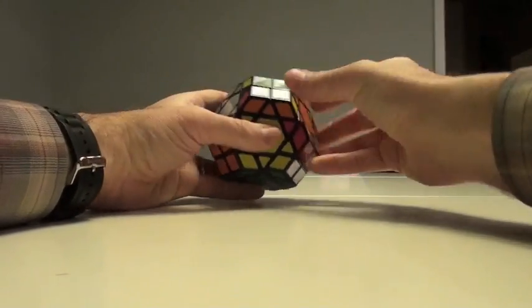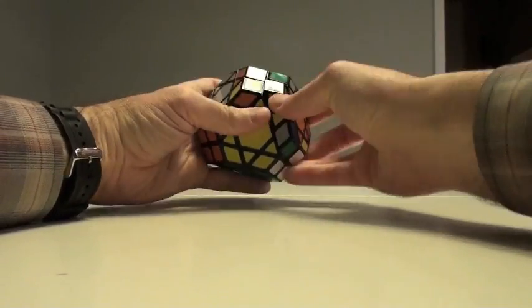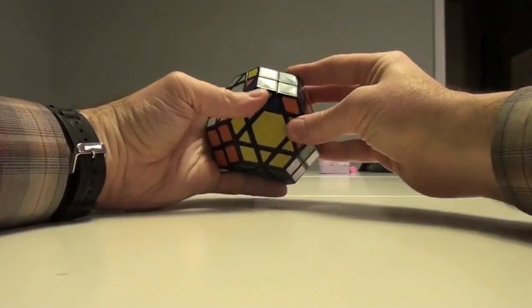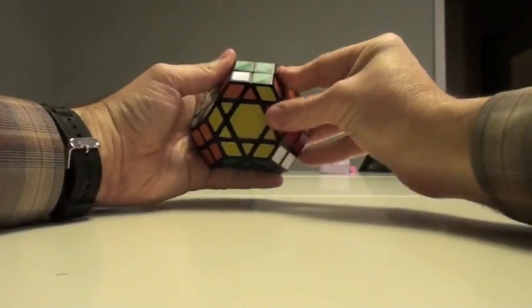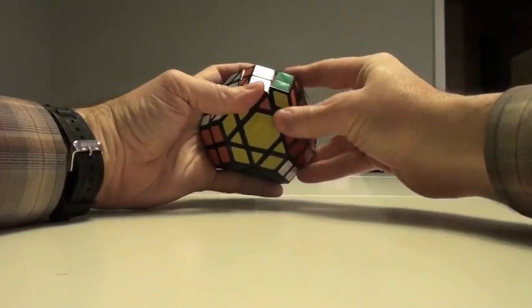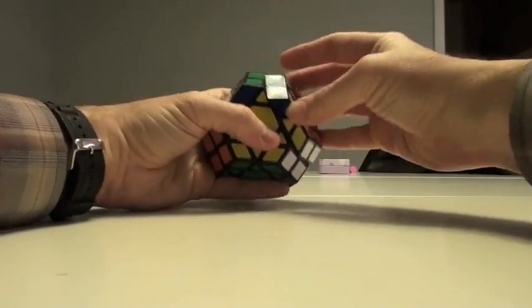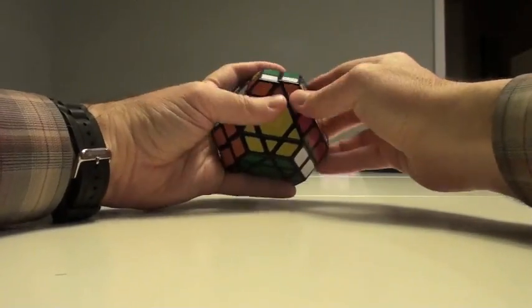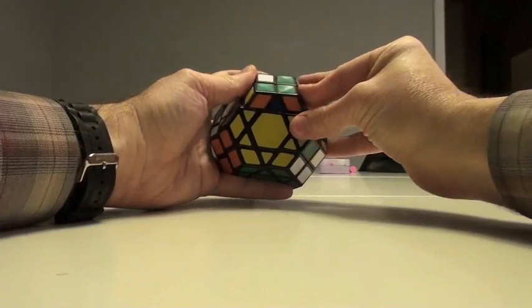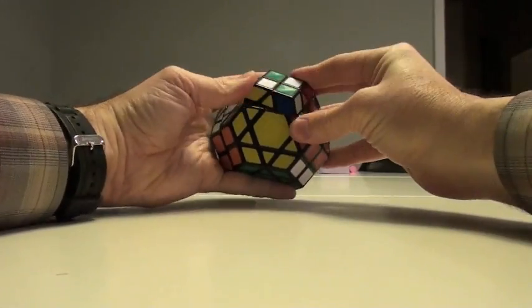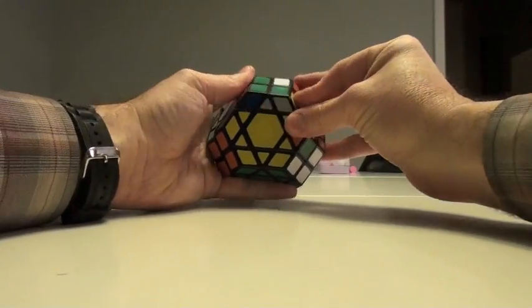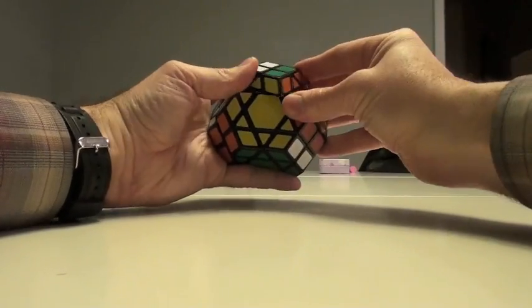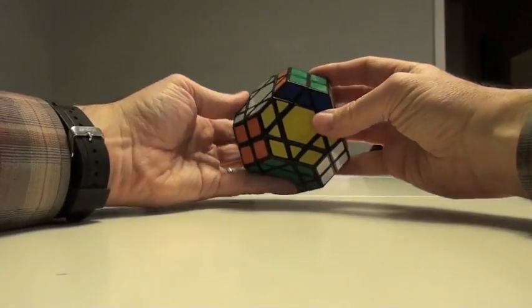R, U, R', U, R, 2U, R', double turn it, R, U, R', U, R, 2U, R', double turn, and once more should rotate them all back. R', U, R, 2U, R', 2U.